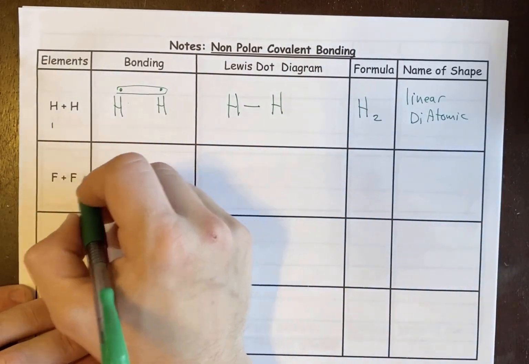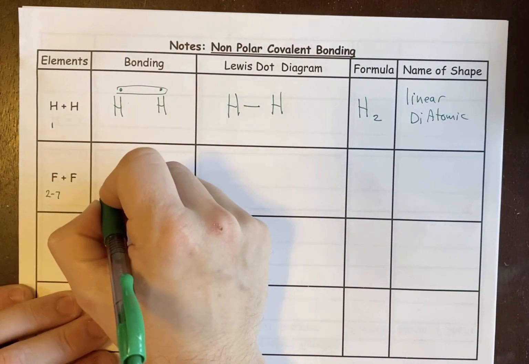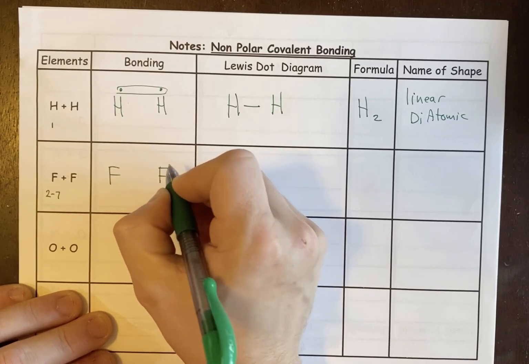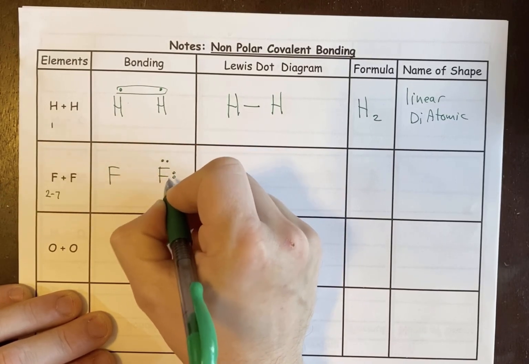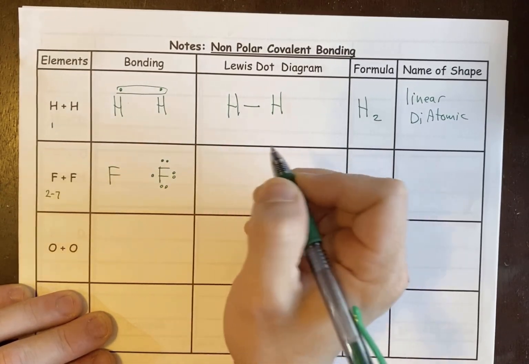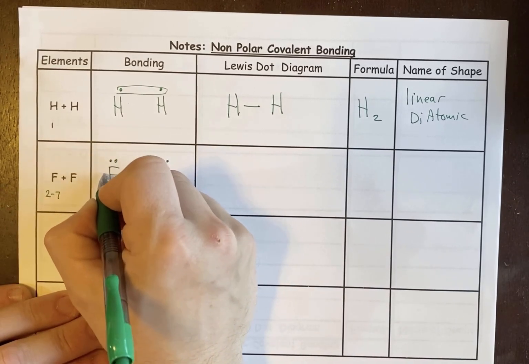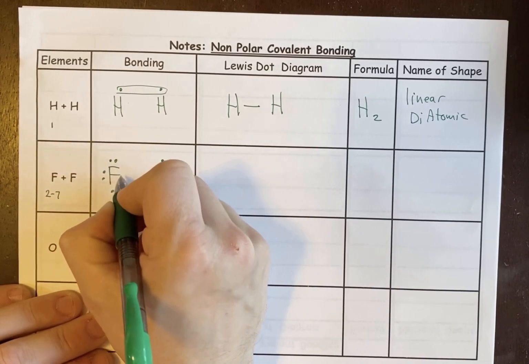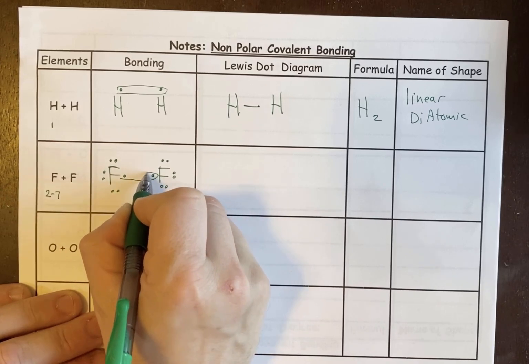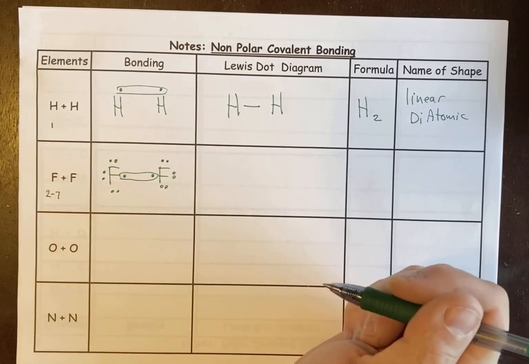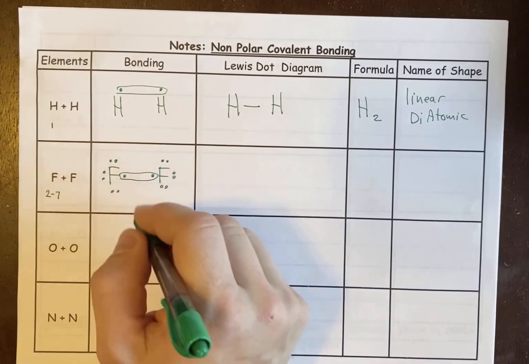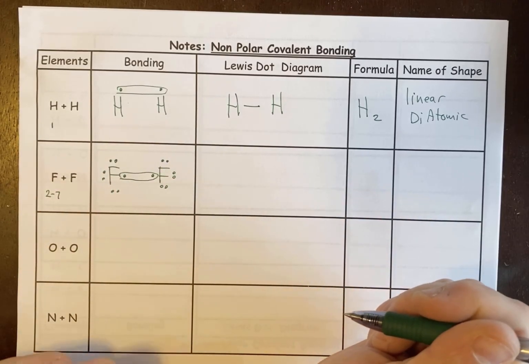F2 is going to look like this. They are 2, 7, so I'm going to put 7 dots on these. Now I know I'm going to circle one pair, so I'm going to put the second set in reverse. If you didn't, it's not the worst thing in the world, and then I can make a nice even circle in the middle. If you didn't, then you'd have a long circle, but it's fine.